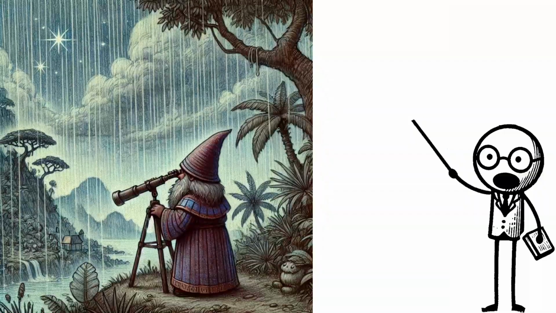Monsoon farming technology was deeply connected with traditional knowledge systems, which often blended agriculture with religious practices and astronomical observations.